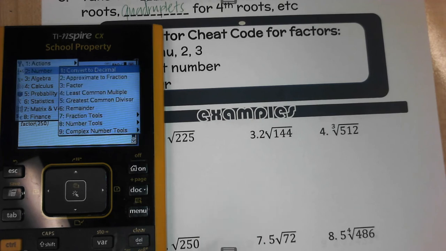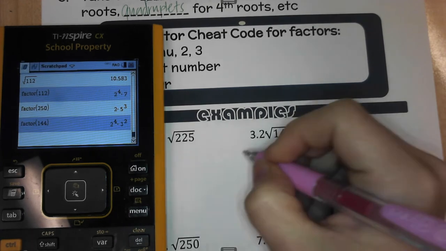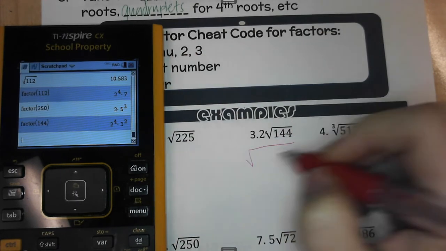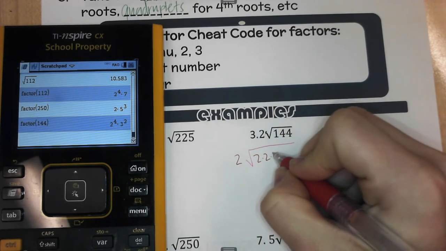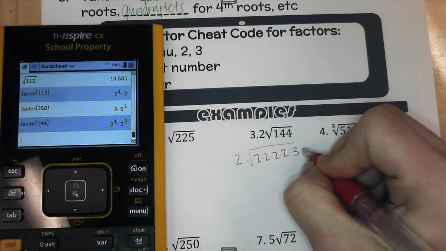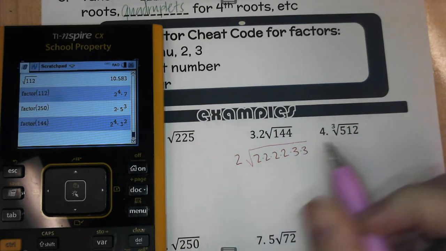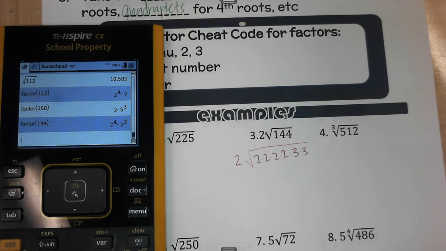Factors of 3,144. Factors are, so we've got this, and we just got this 2 hanging out front. We got 4 2s, 2, 2, 2, 2, and 2 3s. Let's pull out our pairs.